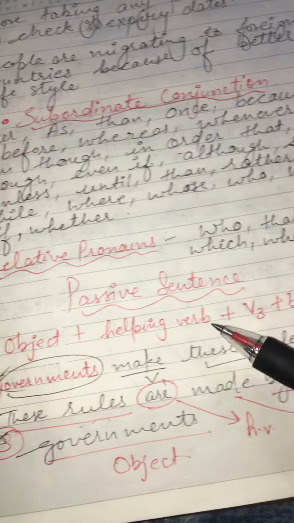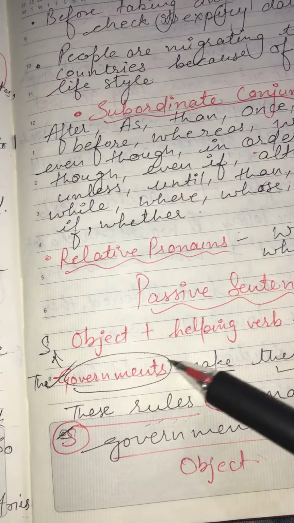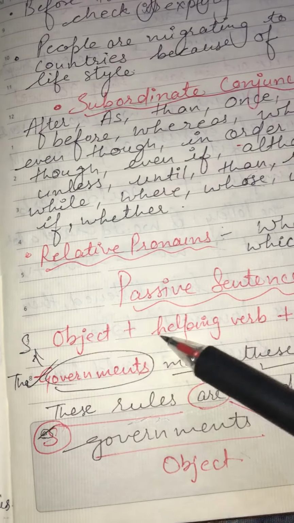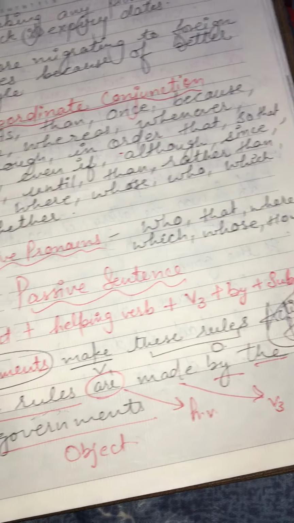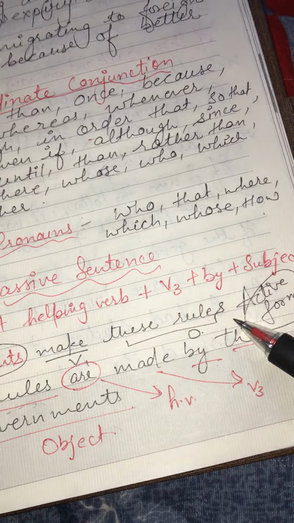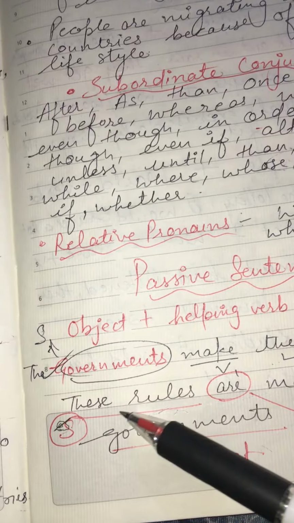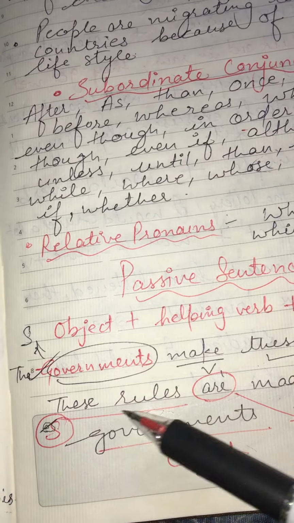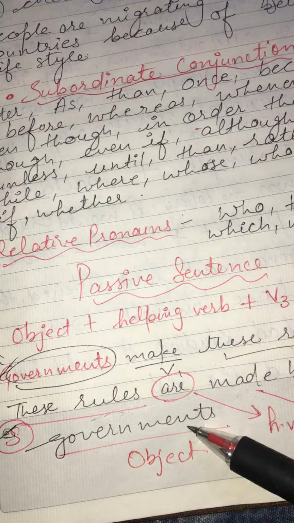Now move to the next type of sentence, the passive sentence. The passive sentence formula is object plus helping verb plus verb third form plus by plus subject. So the example is the governments make these rules. This sentence is in active form. Now the passive form of this sentence is these rules are made by the governments.